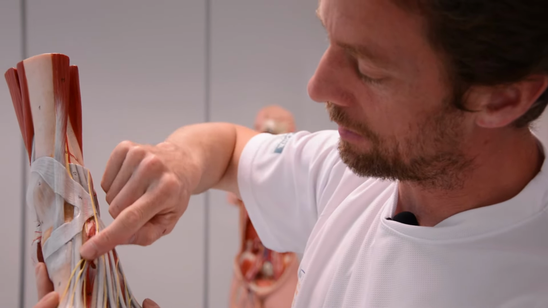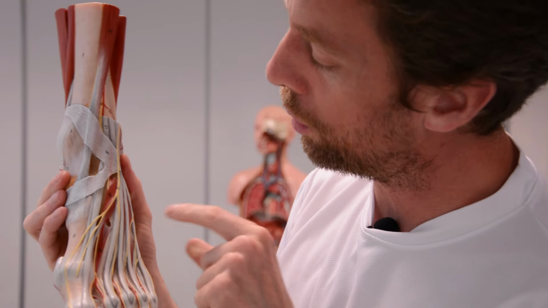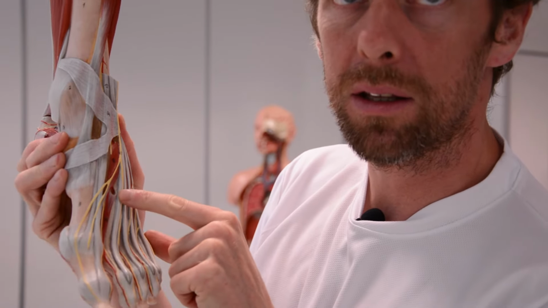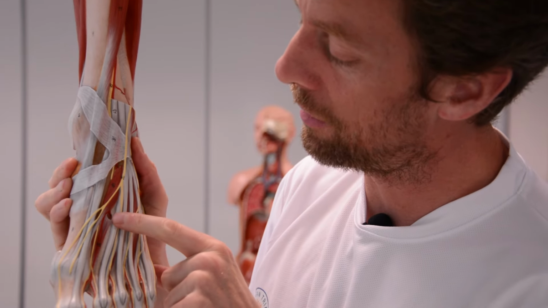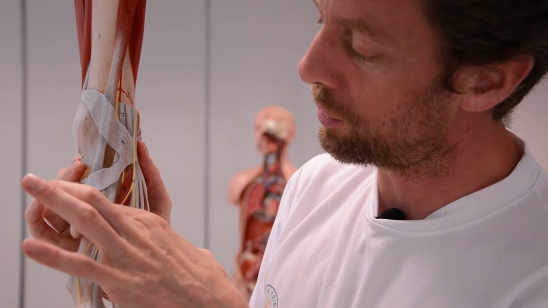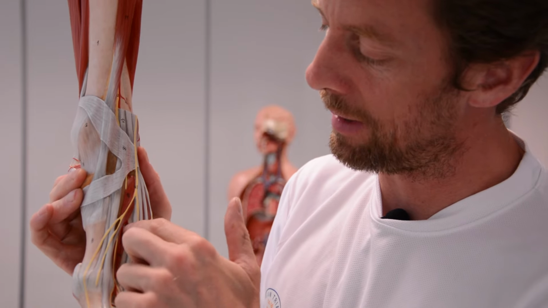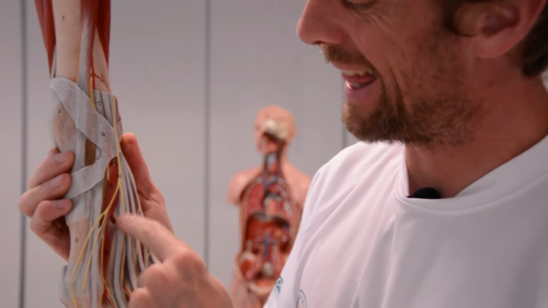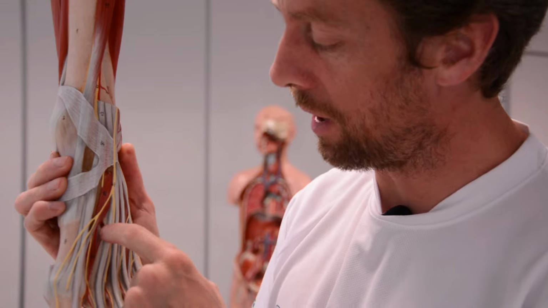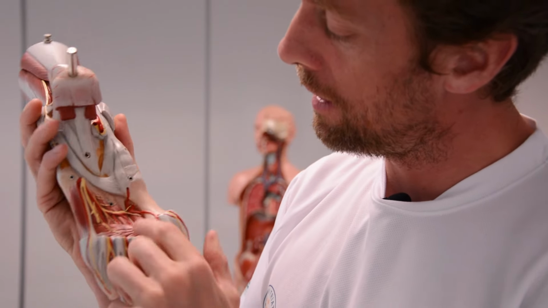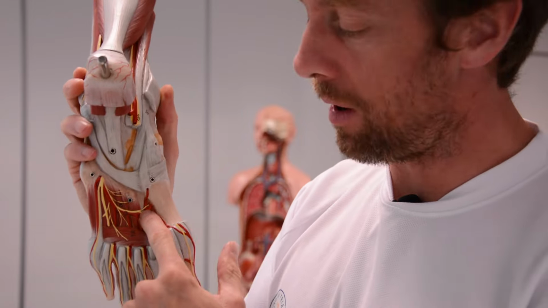But dorsalis pedis passes down here, oh that's cool, and it gives off, look, this artery here. Can you see that? That's disappearing down through a hole. So that's running between the metatarsals, the first and second metatarsal. And that is the deep plantar artery that I was on about. So that dives down through the foot to join with this arch.